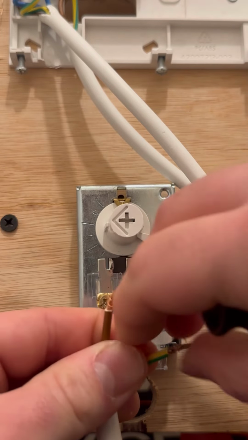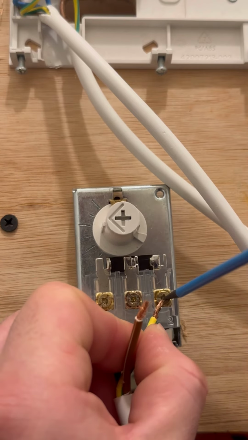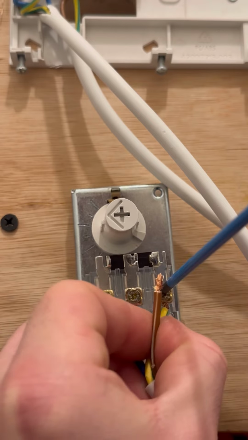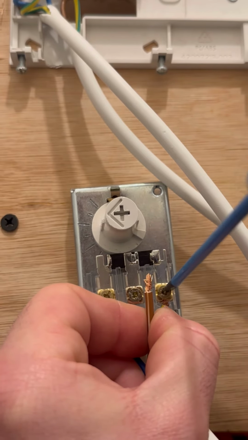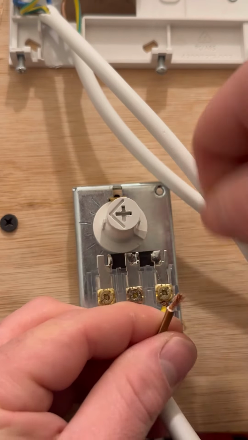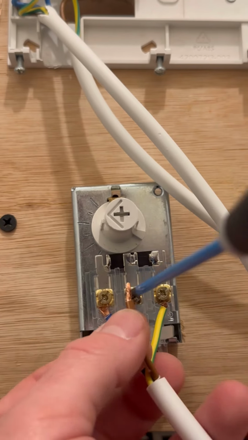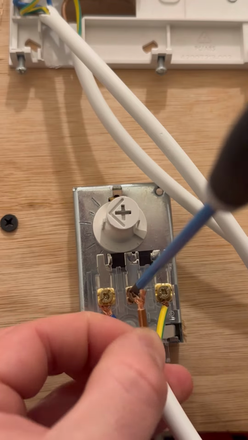I shouldn't say earth, I should say green and yellow. Because in an ideal world you put sleeving on it, but this is only for demonstration purposes. And then this one, brown, is going to be hot water on.